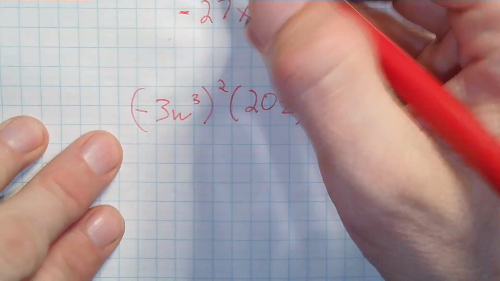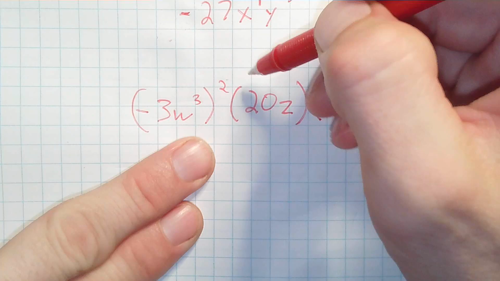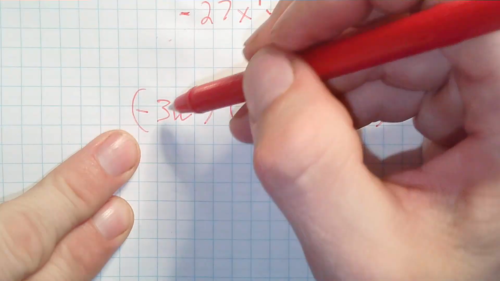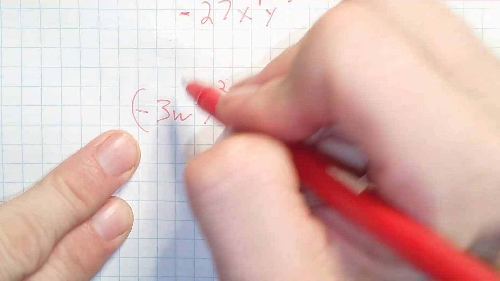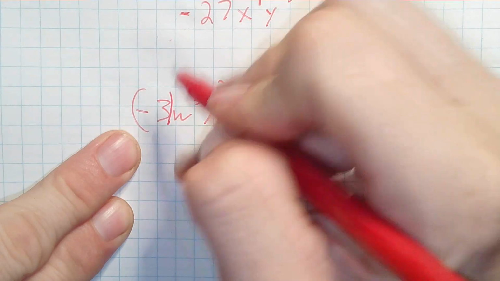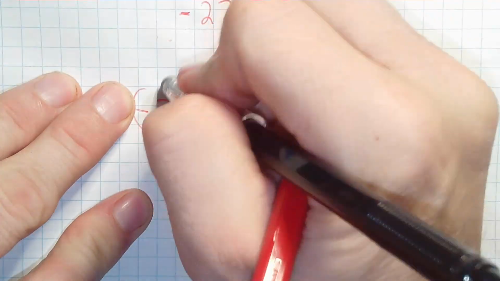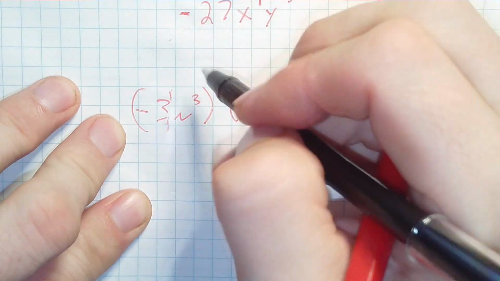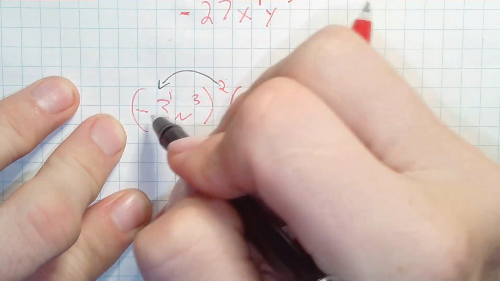All right, so I'm going to be squaring. So I'm going to take this one and do my first term. Right, so I'm going to be squaring this. Let me go ahead and distribute the 2 to the negative 3.